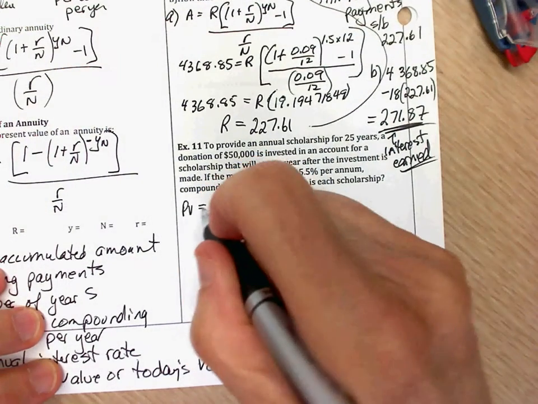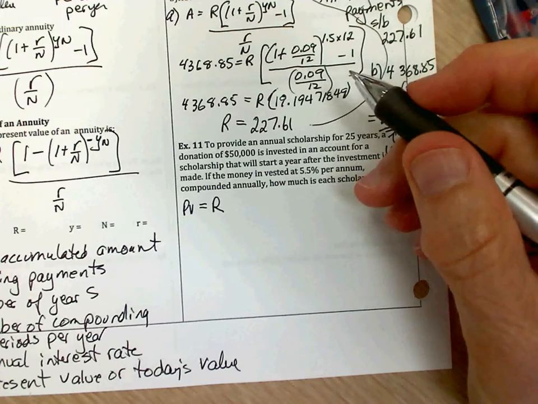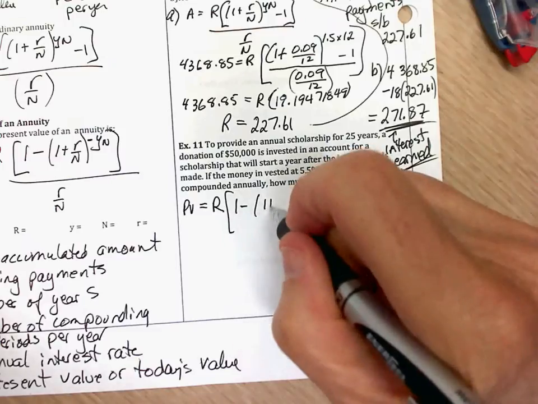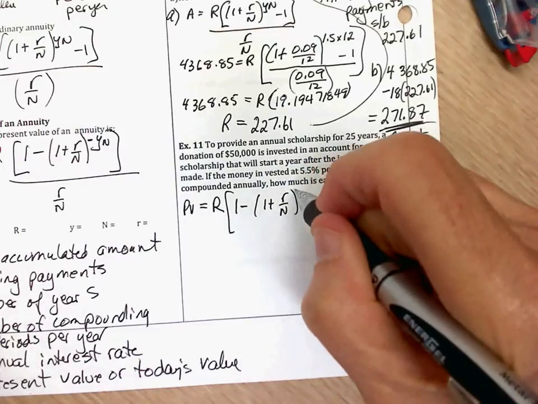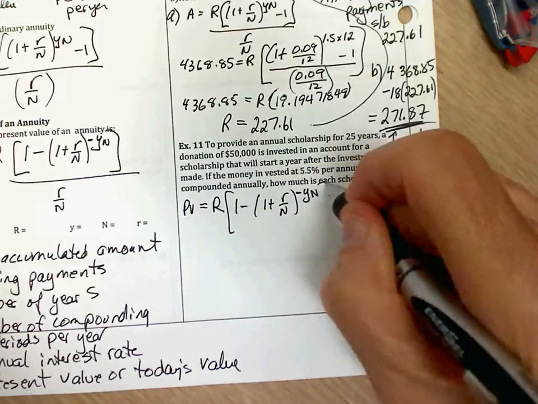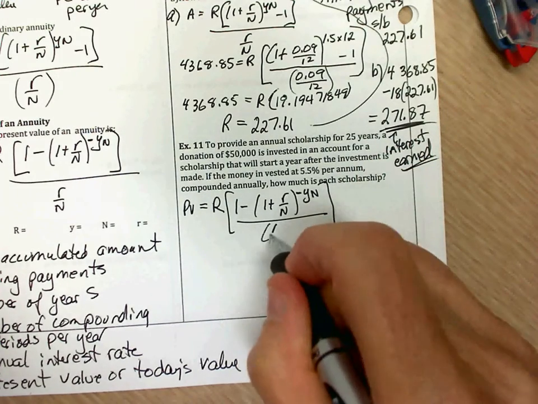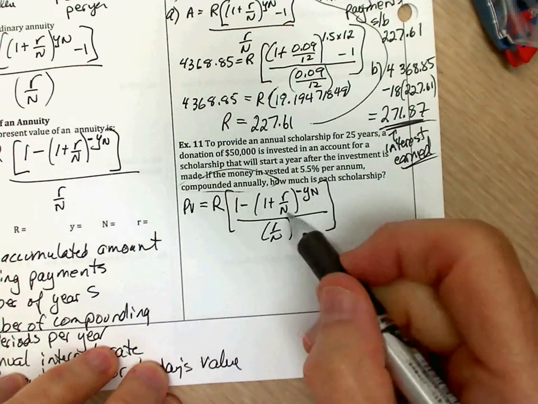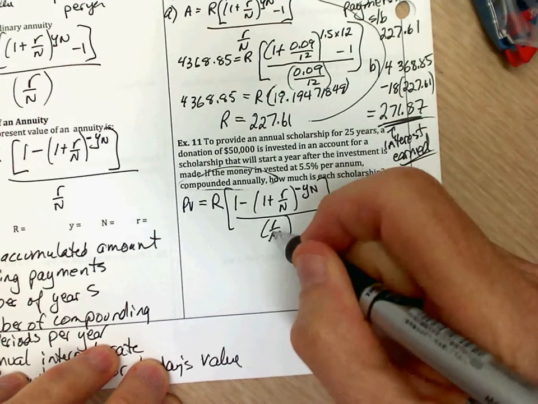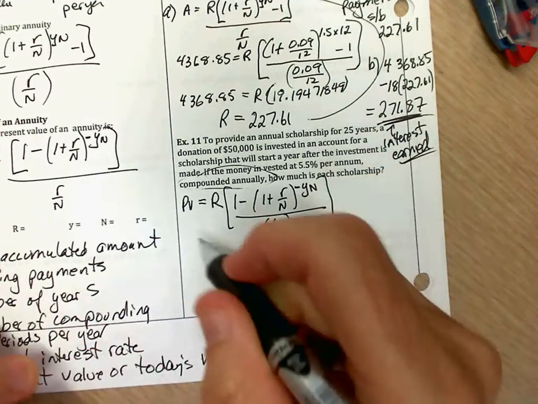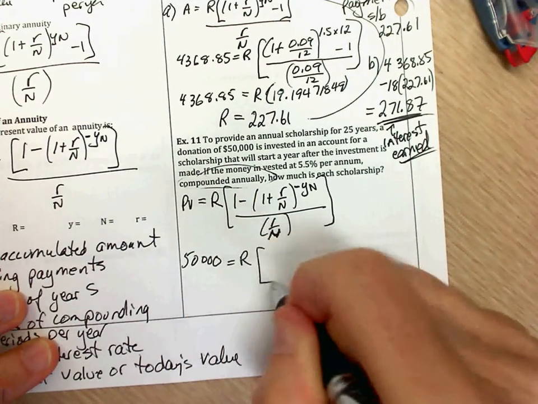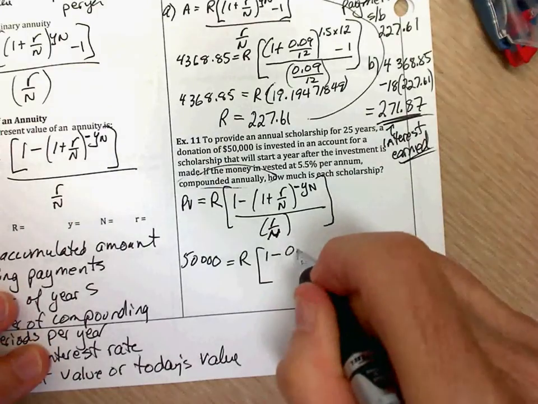1 minus 1 plus r over n to the negative yn all over r over n. It's compounded once per year, so n is 1. So our present value is 50,000 equals R times 1 minus 0.055 over 1, which stays the same.